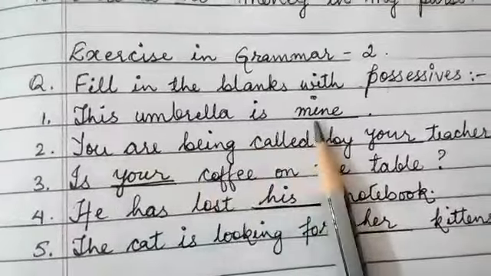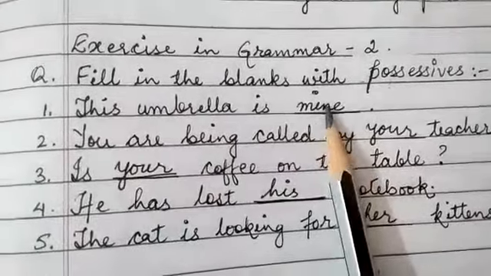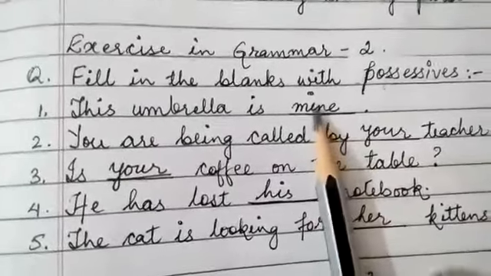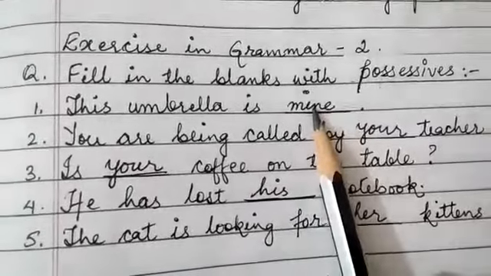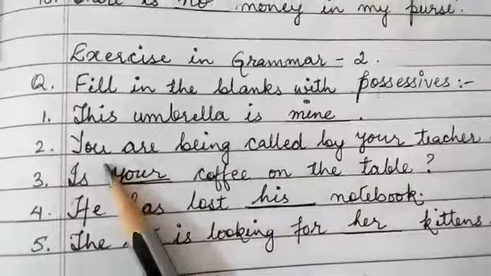You can also write yours. You can also write hers, his. Okay, here you have to show possession, that is, whose it is. Clear?